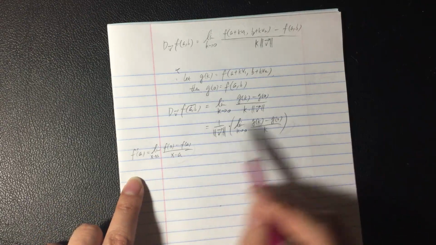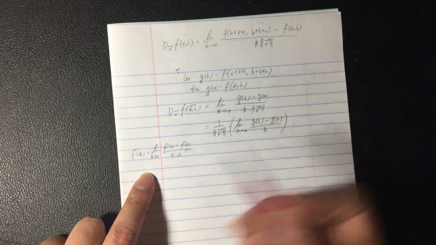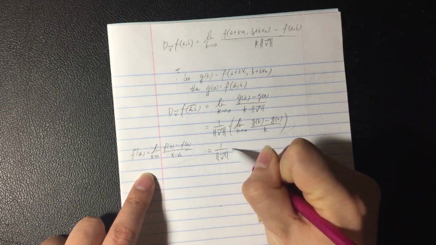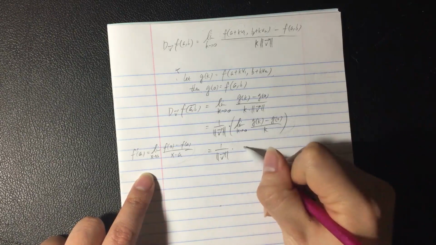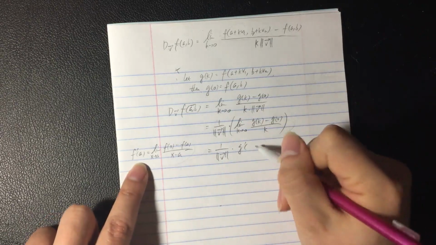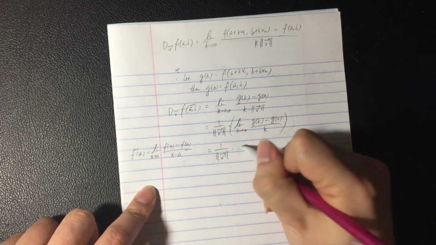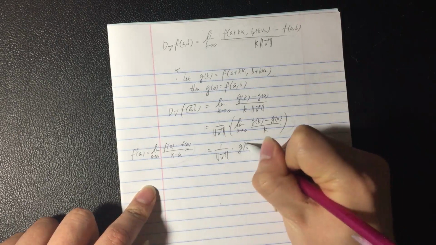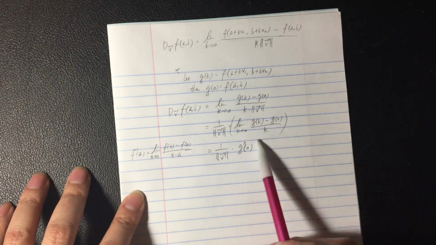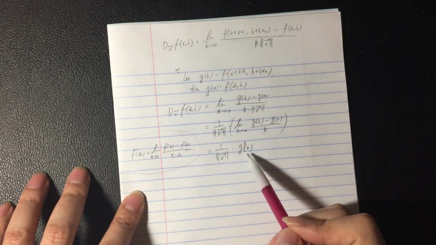So by matching the formula, we see that this limit is g prime of 0.